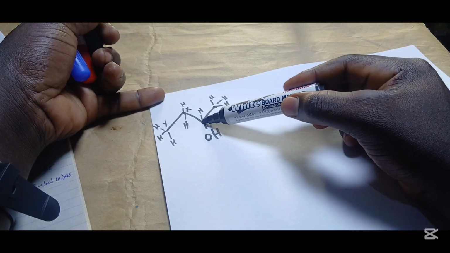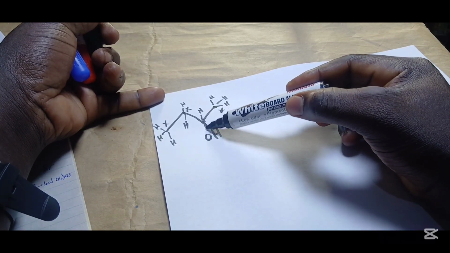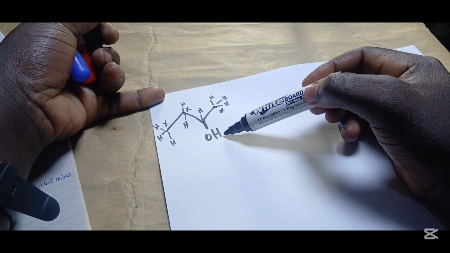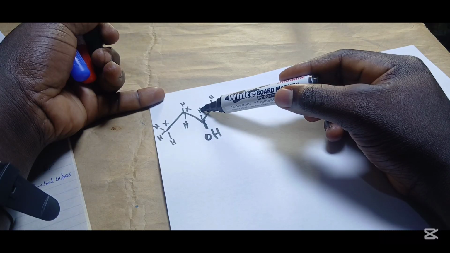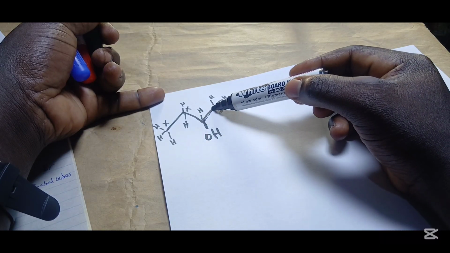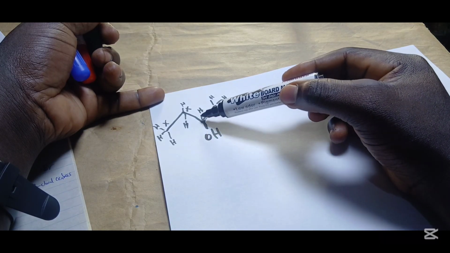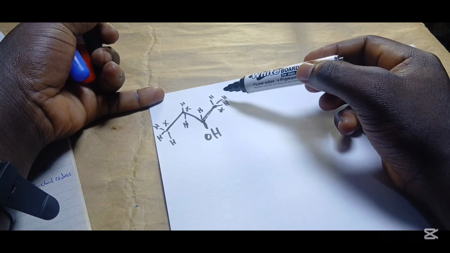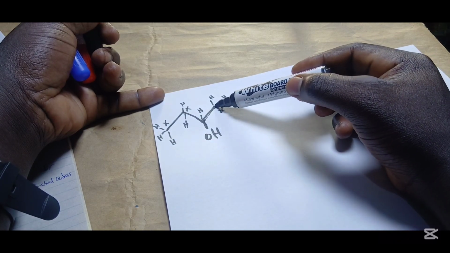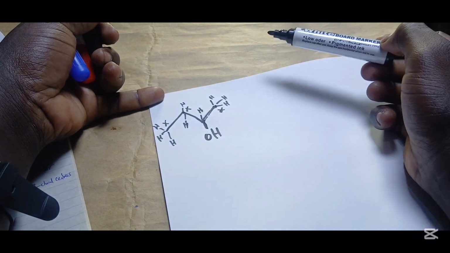Well, this carbon right here is bonded to a hydroxyl group, which is here, and a hydrogen, and a methyl group. And this too is an ethyl group. So a methyl group is different from an ethyl group.